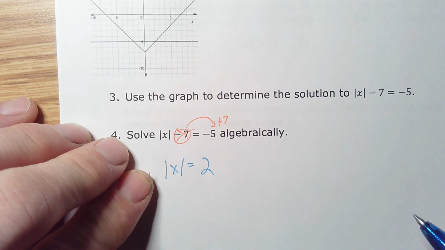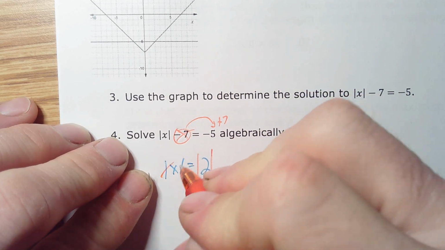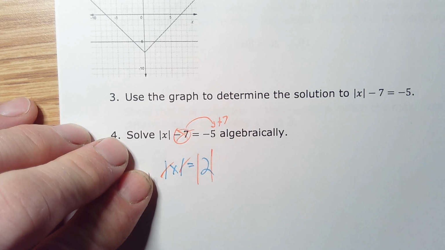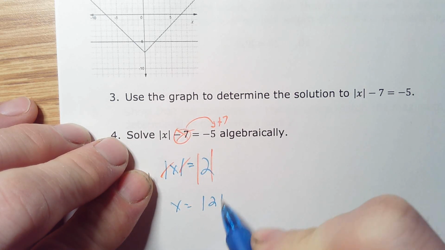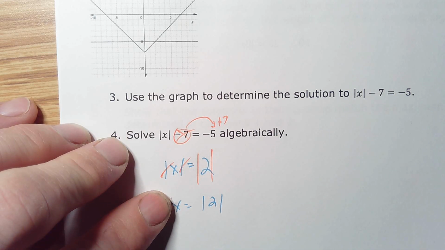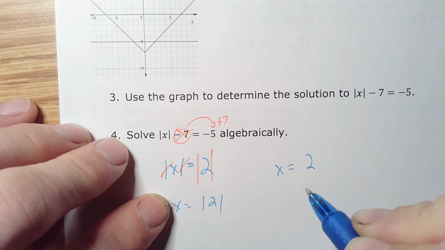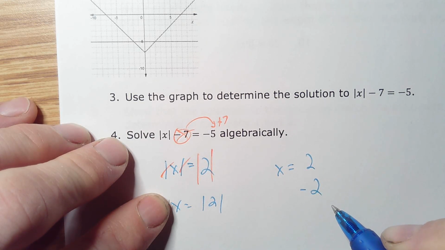Right, so then we're going to clear the absolute value bars by putting them here and getting rid of them there. So it's going to be x equals the absolute value of 2, right, which means x is going to be equal to 2 and -2.